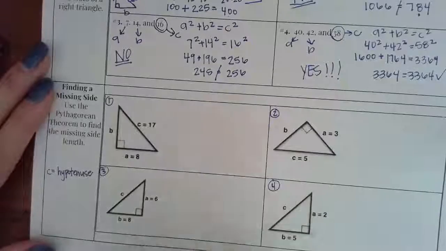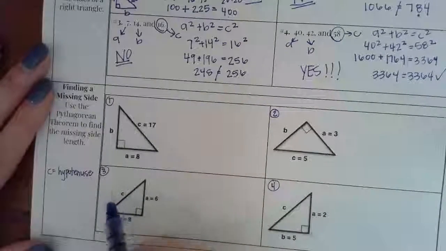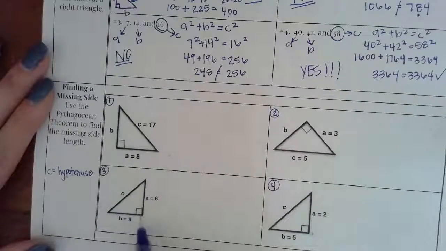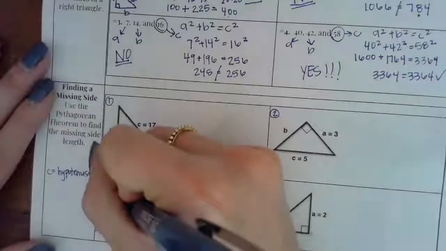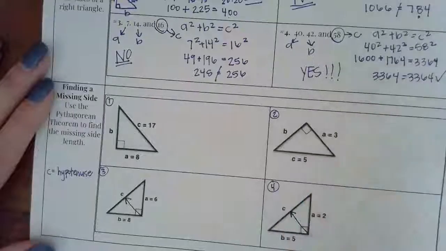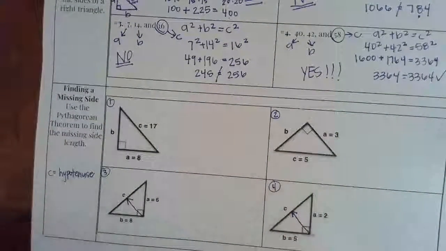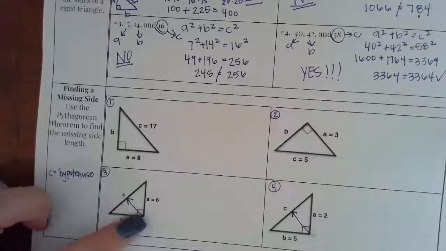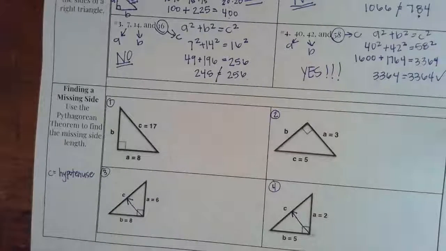They might have an X here, or an F, or a K, or any letter, but remember, across from our right angle, and the longest side is always going to be our hypotenuse. And most of the time you see it as C. Sometimes, again, like I said, you might see it as a different letter, but it's always across from our right angle, so that's our hint.